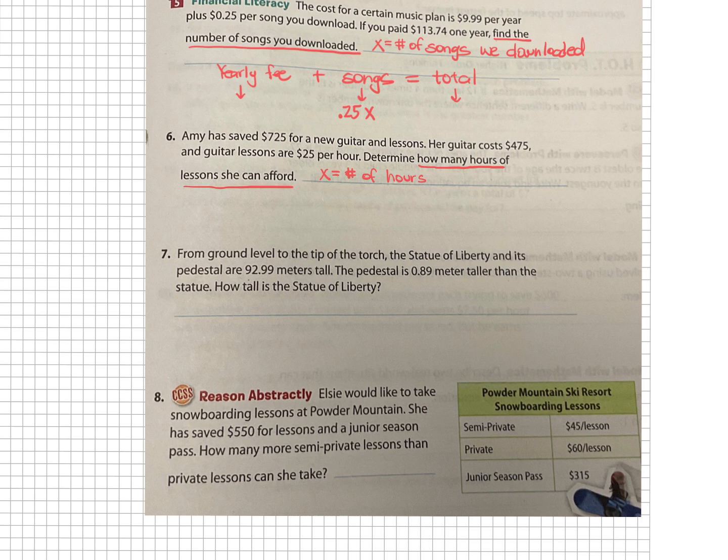So let's see. If her guitar plus lessons equals her total cost. So we know how much she saved. We know how much she can spend. That's her total. We know how much she bought her guitar for. So then we have to say, okay, how much can she spend on lessons?